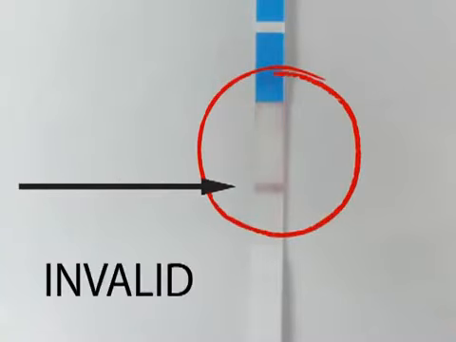For an invalid result, control line fails to appear. This could be as a result of insufficient specimen volume or incorrect procedural techniques. In such a situation, review the procedure and repeat the test with a new test strip. If the problem persists, discontinue using the test kit immediately and contact your local distributor.